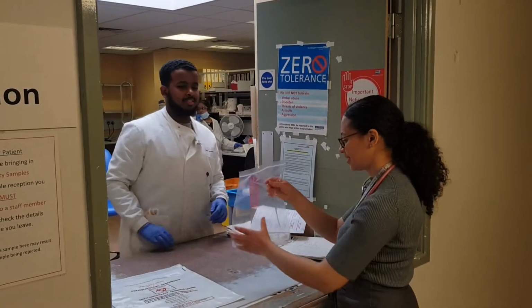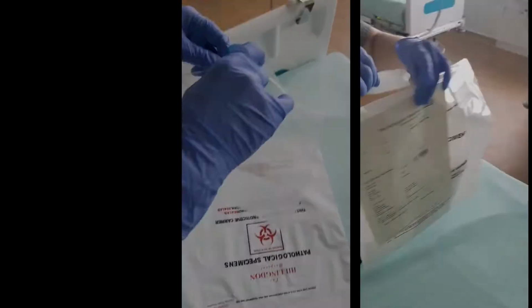Today we will guide you through the swabbing technique to obtain COVID samples for analysis.